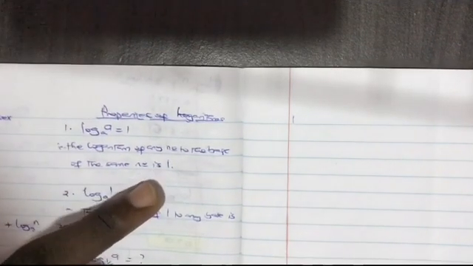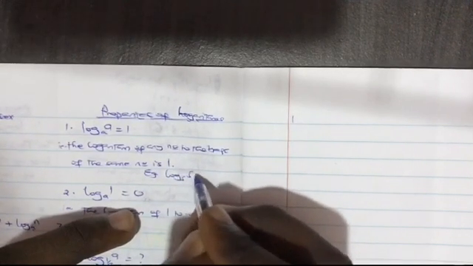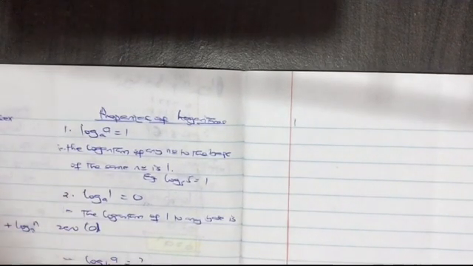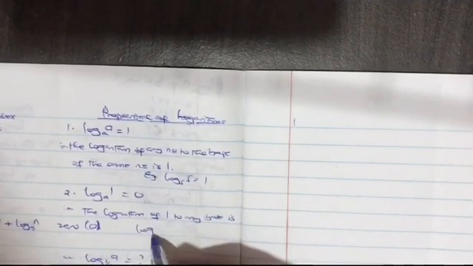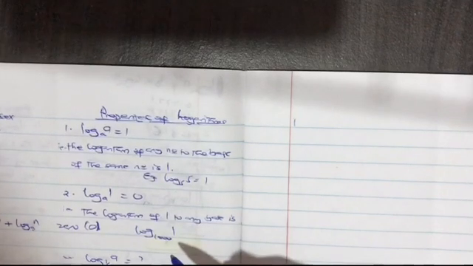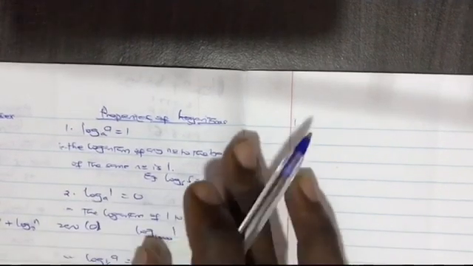So a quick recap: we talked about one property of logarithm, where we learned that the logarithm of any number to the base of that same number is 1. Let me give an example. Log of 5 to the base 5 is just 1. Also, the logarithm of 1 to any base is 0. So you can have the logarithm of 1 to the base, say, 1000, and it is still 0. Just note this. You have to know this.